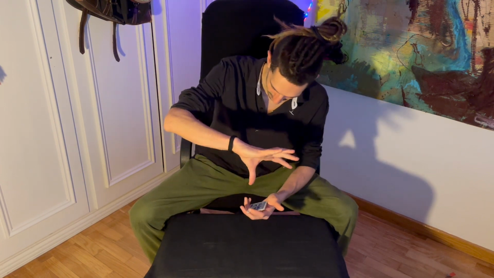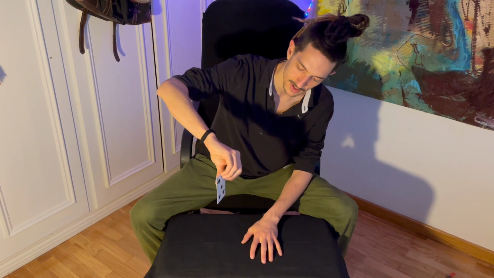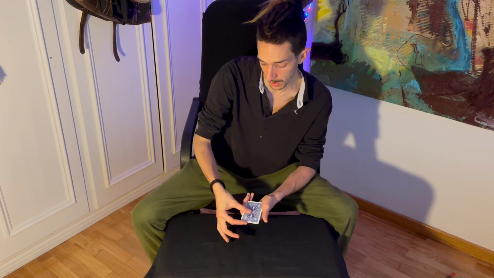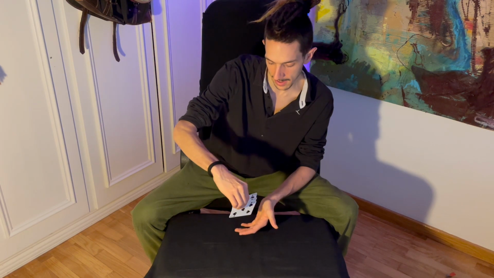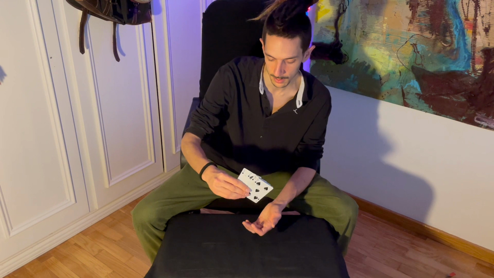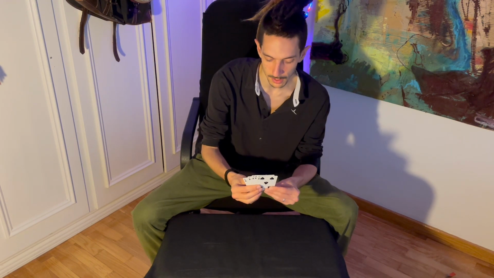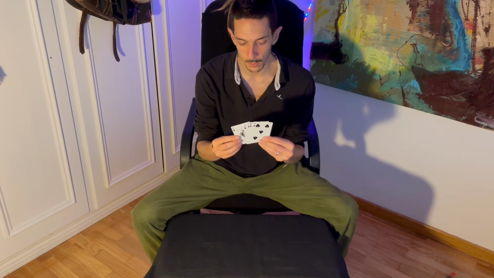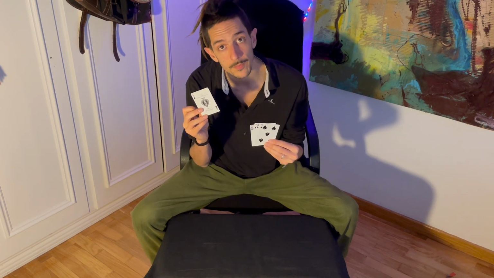And then I take with my thumb and my fingers in this part of the card, and I rotate. So I turn, and then I show. Okay, do you want to see again? Okay, let's go with the 1.